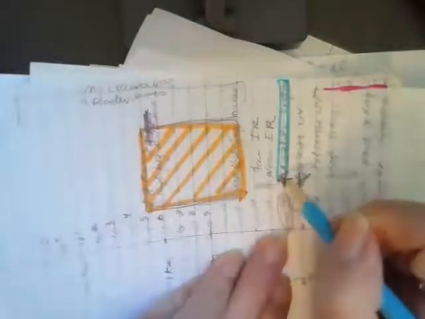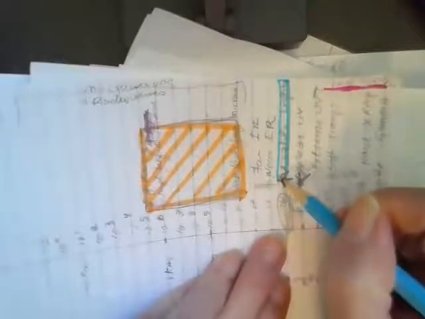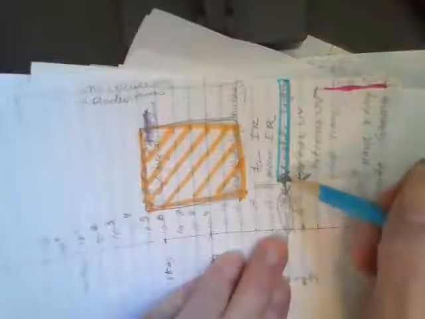Right here, between 10 to the 14th and 10 to the 15th hertz, this is visible light. This is the only thing that our eyes can detect and see. This is your Roy G. Biv, your red, orange, yellow, green, blue, indigo, and violet. This is what we see. And without this frequency here, which is 10 to the 14th hertz, that's a one with 14 zeros behind it, we wouldn't be able to see anything.